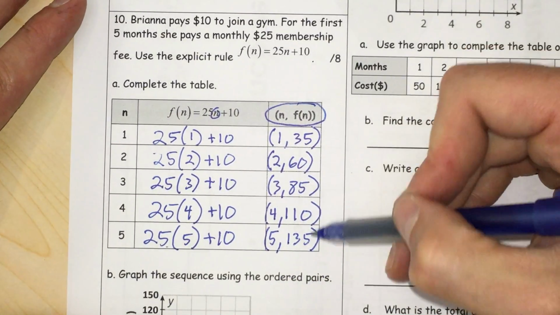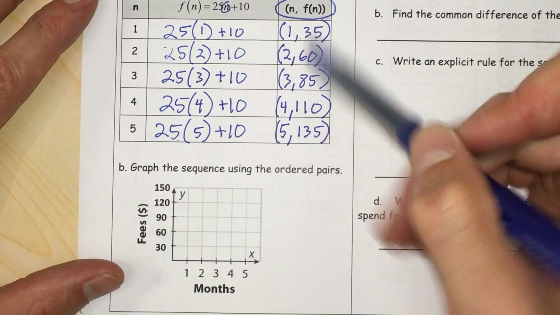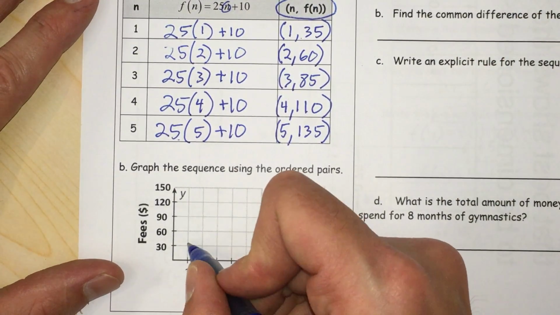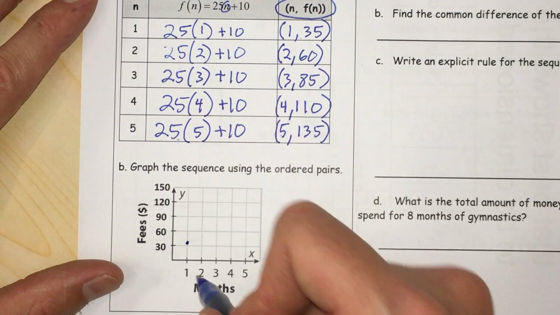Okay, so that's completing the table. And now graphing the sequence, you're going to take your ordered pairs and you're going to graph them down here. So we're going to go 135. So it's going to be a little bit above. Okay, and then we're going to go 260.